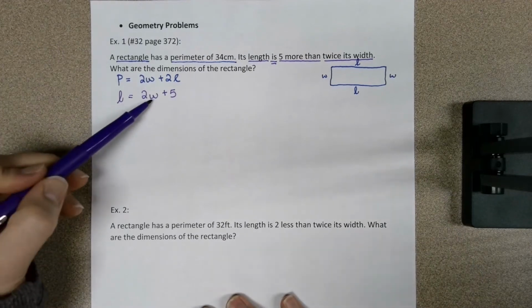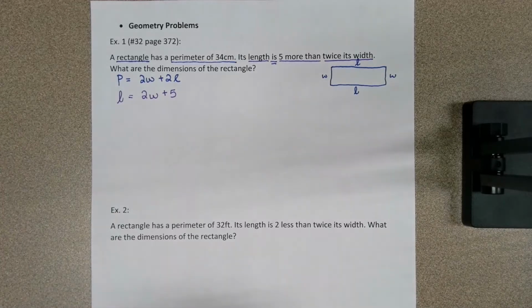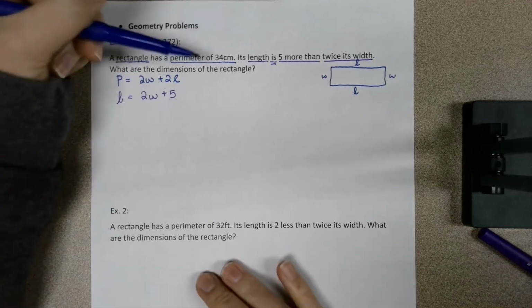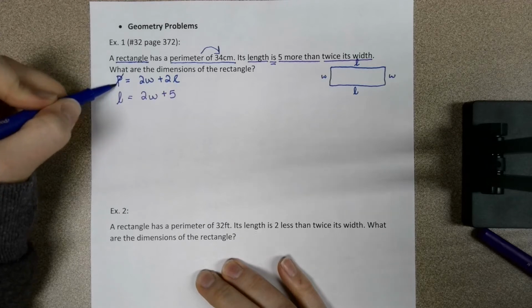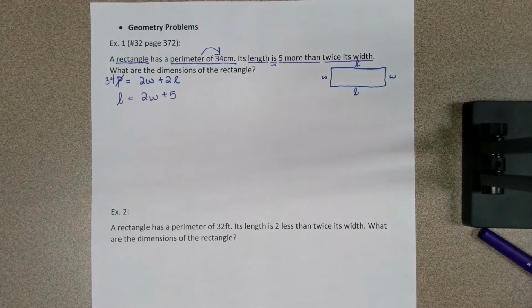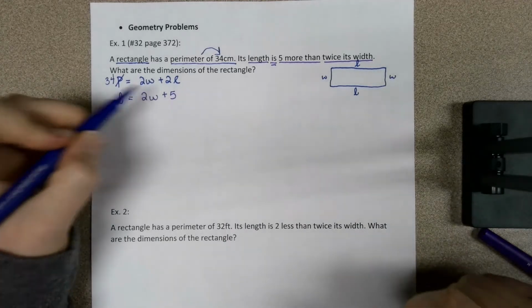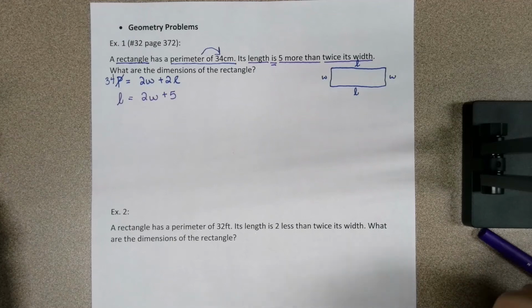Again, we can only have two variables, so this P up here can't be there, and that's fine because we know the perimeter is 34 centimeters. So instead of P, we're going to say 34. Now we have our two equations. 34 is equal to 2w plus 2l, and L is equal to 2w plus 5.